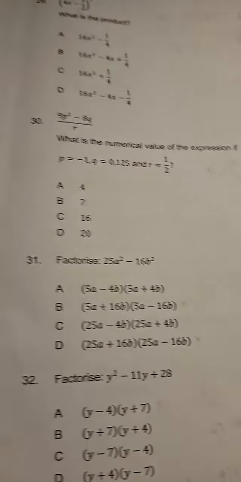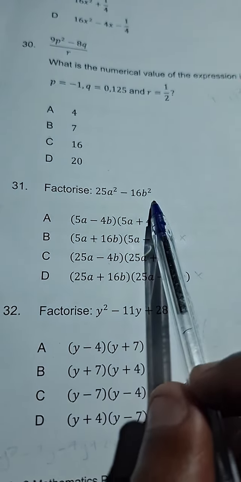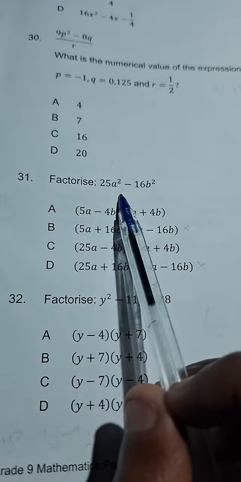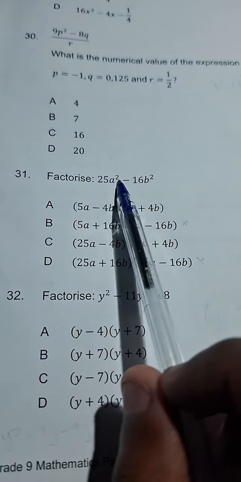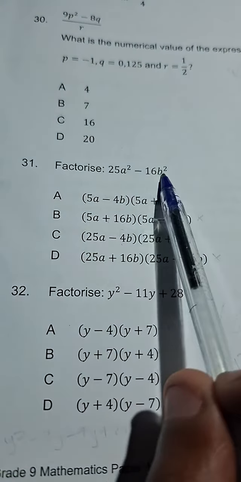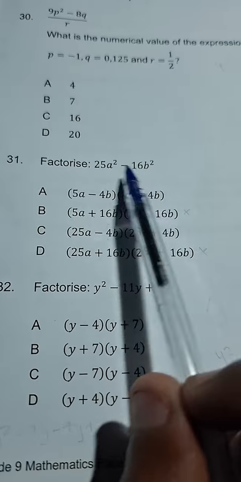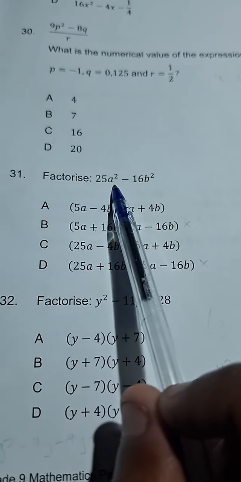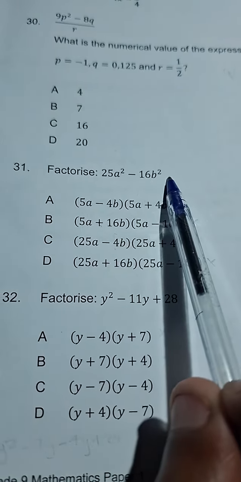All right. Okay. So unfortunately, I have to move right along. Let's look at this next question. Factorize 25a squared minus 16b squared.